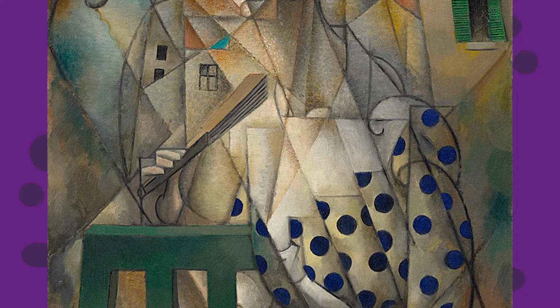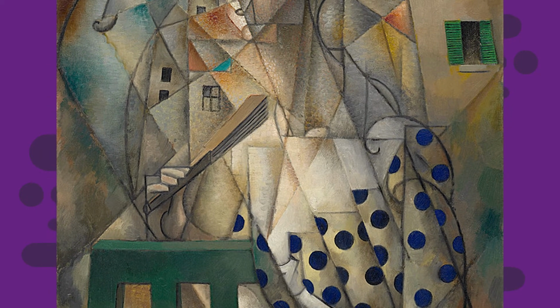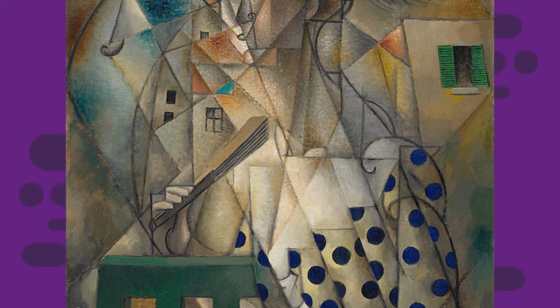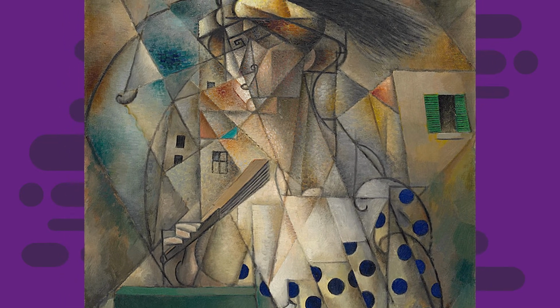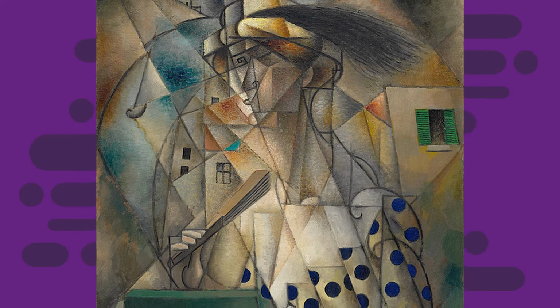We see the same thing in a painting by a different artist, Jean Metzinger. The painting is called Woman with Fan. Can you find the fan? Pretty easy to spot. Where's the woman? We see her hands. Where is her dress? And her face is all broken up, like we're seeing different versions of her at once.